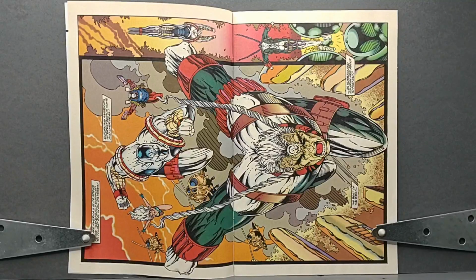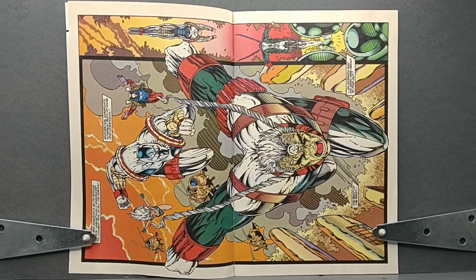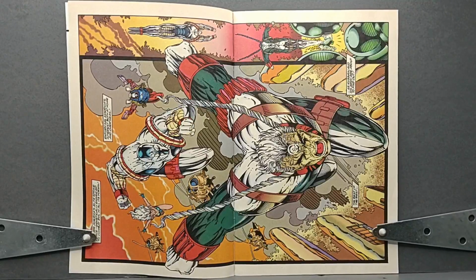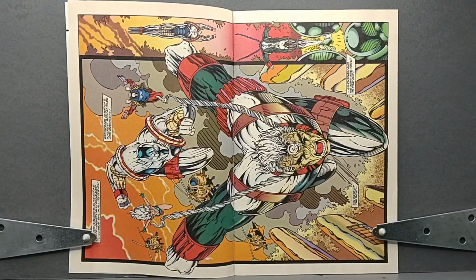I'd like to start off by apologizing in advance for the fact that every single page in this book, except for the first page and the last page, are all 2-page spreads, and half of those are 2-page spreads that require the book be turned vertically to read. I don't know why Rob Liefeld made this creative decision.